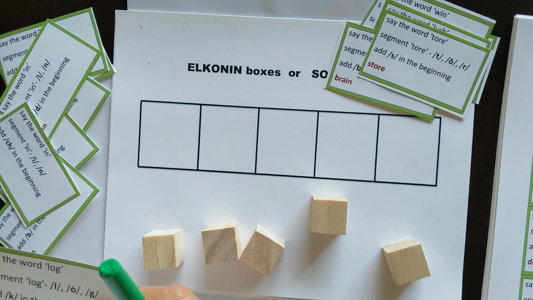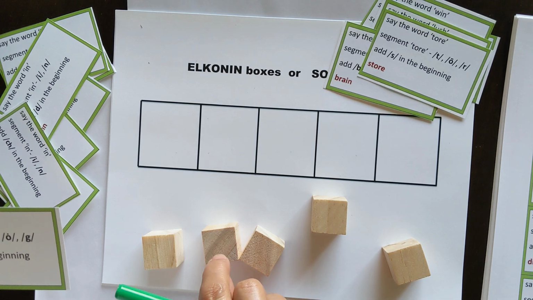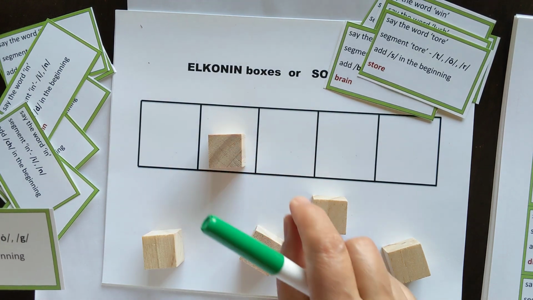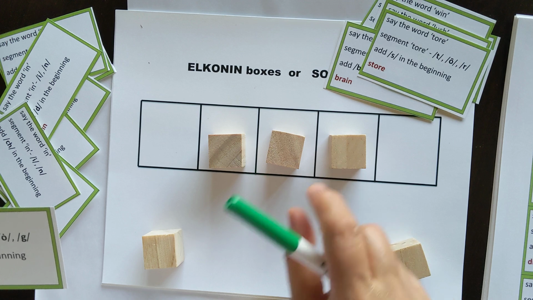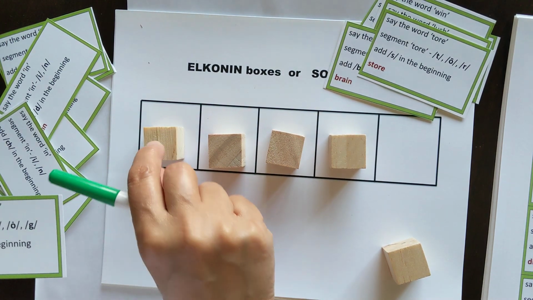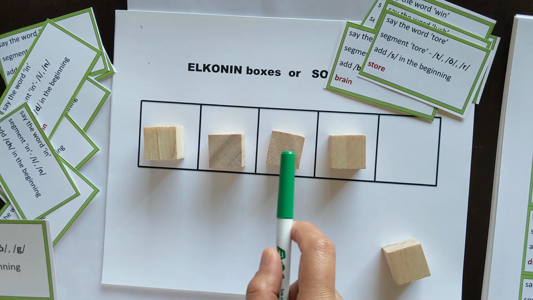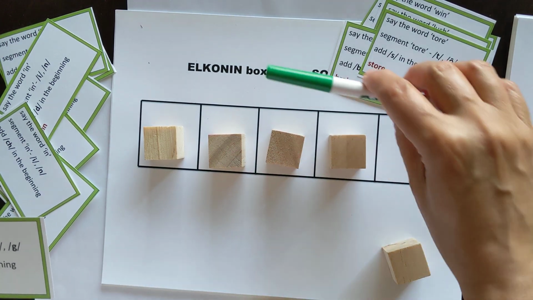Say the word log. Children repeat log. Segment log. L, o, g. Log. Add c in the beginning. Now say the word c, l, o, g. Clog.